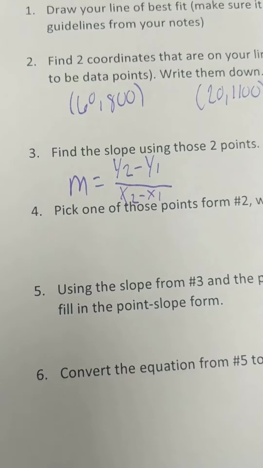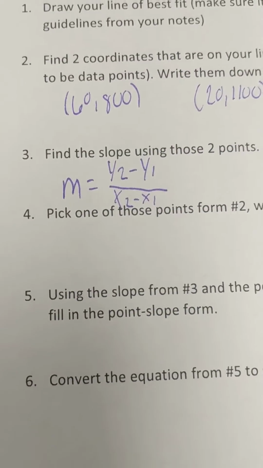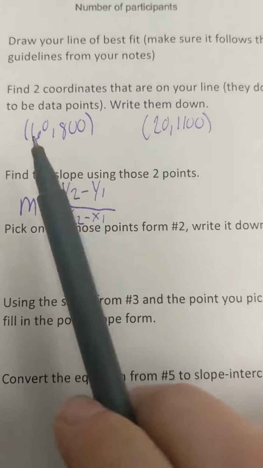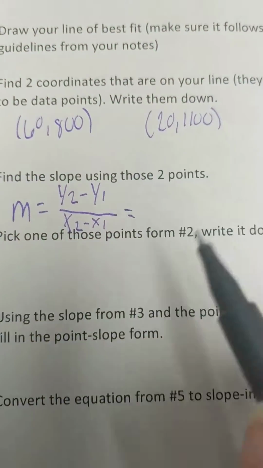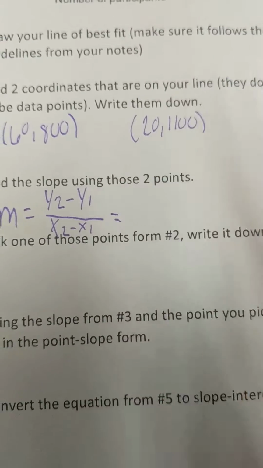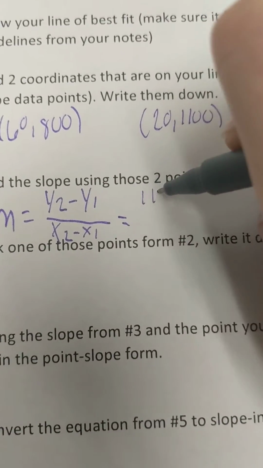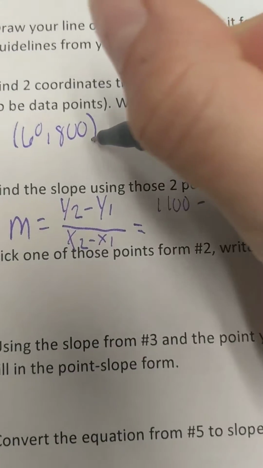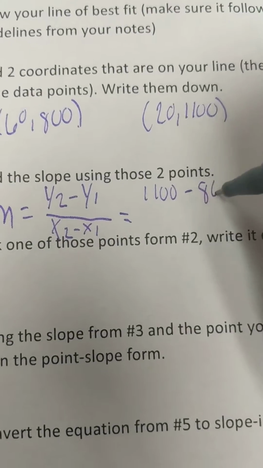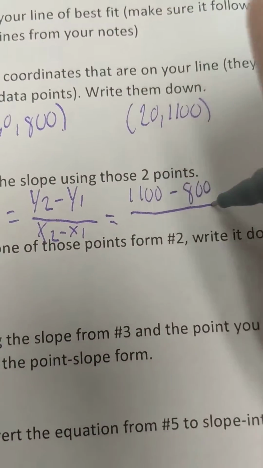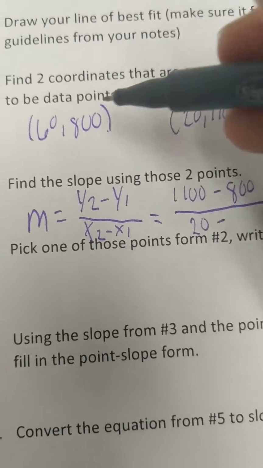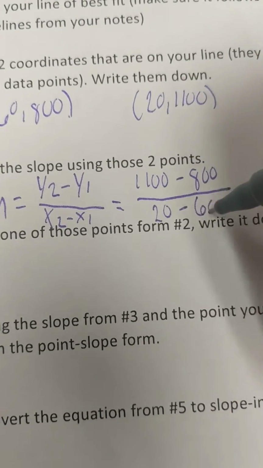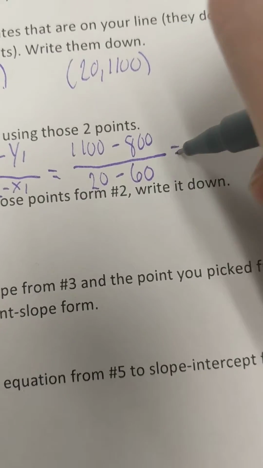Remember, y2 minus y1, all divided by x2 minus x1. So that's why we picked these 2 points, so we can fill in our slope formula. So I'm going to take my second y value, 1,100, minus my first y value, 800, all divided by my second x value, which is 20, minus my first x value, which was 60. Then I'm going to do my calculations.